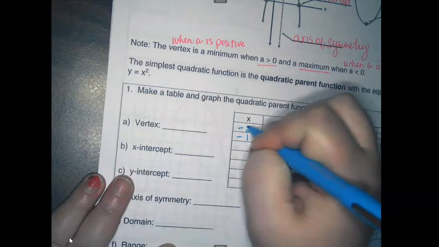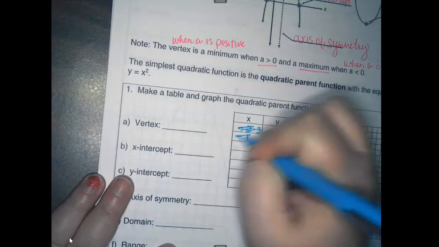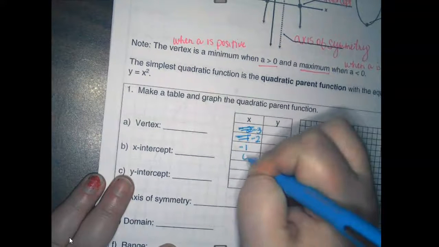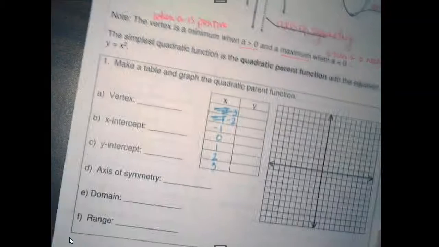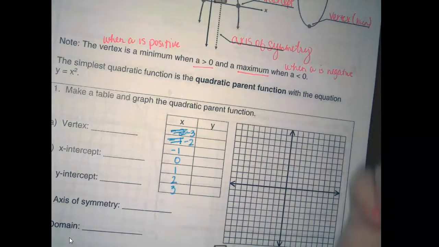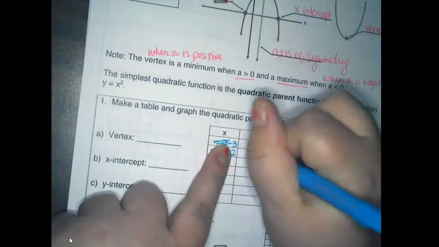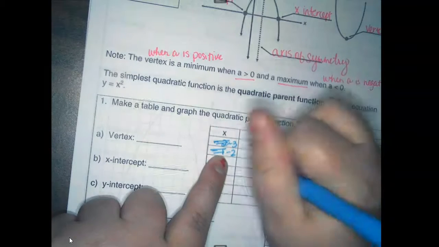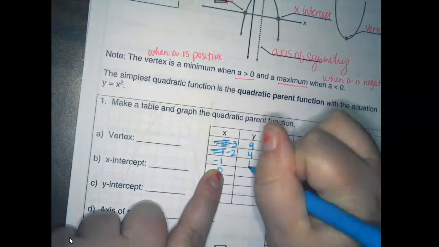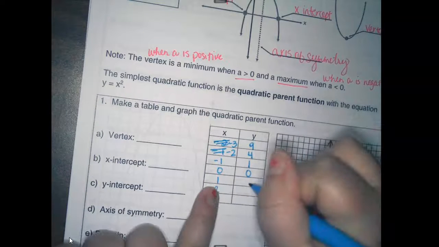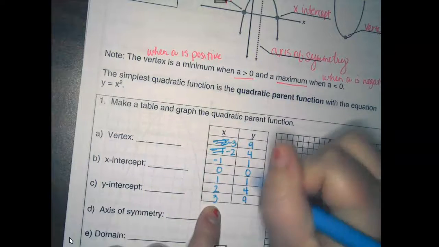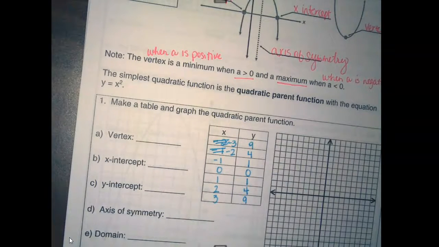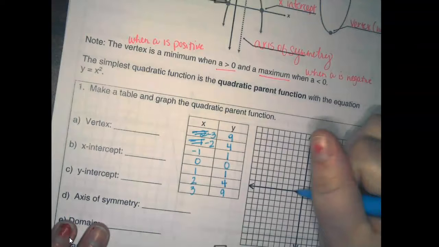Actually, we're going to do -3, -2. I like to have a nice symmetrical, meaning I like to have the same amount of negatives as I do positives because I feel like it gives me a good view of the whole graph. So I'm going to plug this in. -3 squared is 9. -2 squared is 4. -1 squared is 1. 0 squared is 0. 1 squared is 1. 2 squared is 4. 3 squared is 9. Now you can see that it makes a nice symmetrical pattern for us this time. So I'm going to go ahead and graph that.